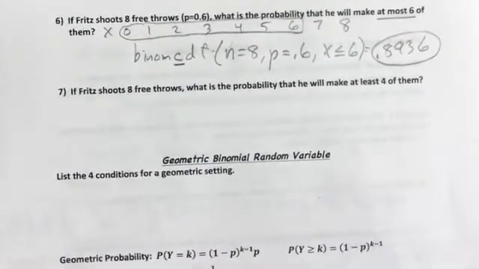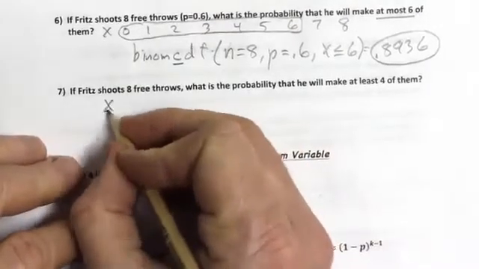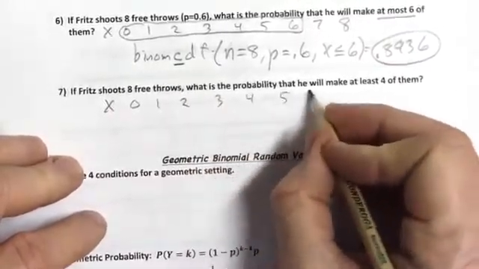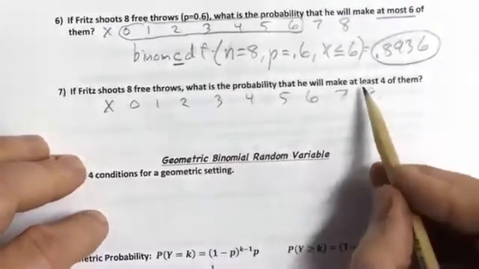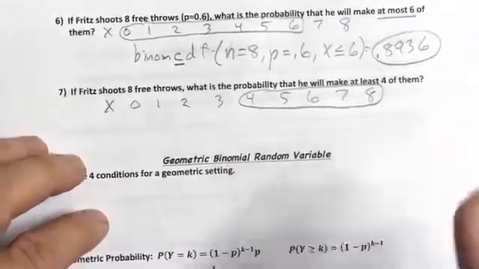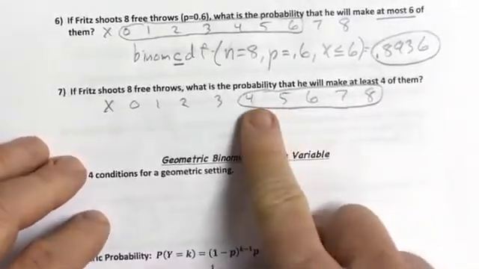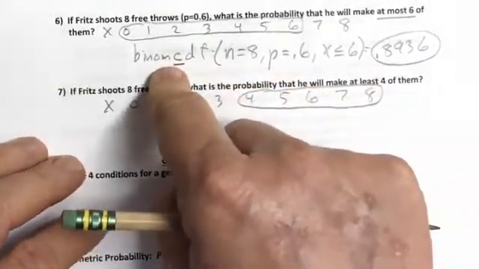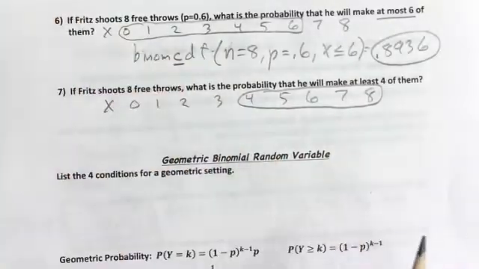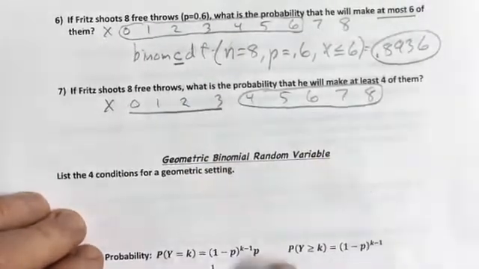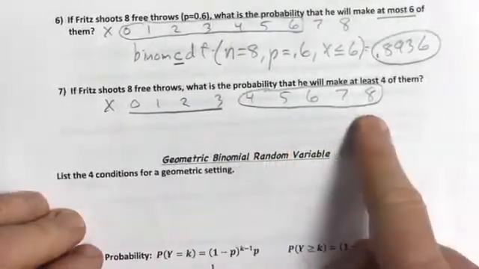All right. And then it says this: if Fritz shoots 8 free throws, what's the probability he'll make at least 4? So what's that situation? Well, he could make 0, 1, 2, 3, 4, 5, 6, 7, or 8. Make at least 4, that's 4 or more. So now using CDF directly, we don't have a function that tells us the probability of 4 or more, but the CDF is cumulative. In other words, it tells us the probability of a certain value or below it. So what we could do is find the probability of 3 or less and subtract it from 1, because these probabilities have to add up to 1. They have to add up to 100%.